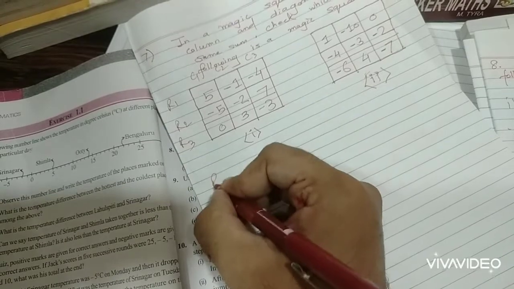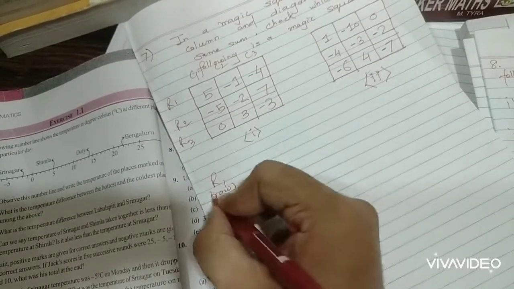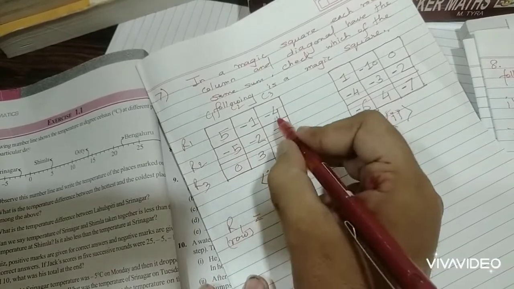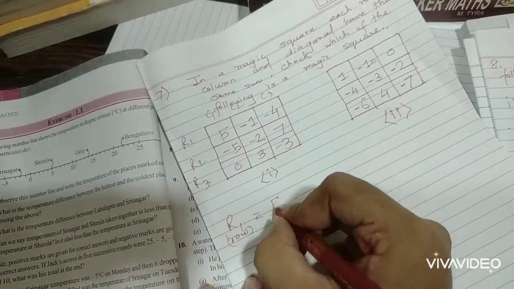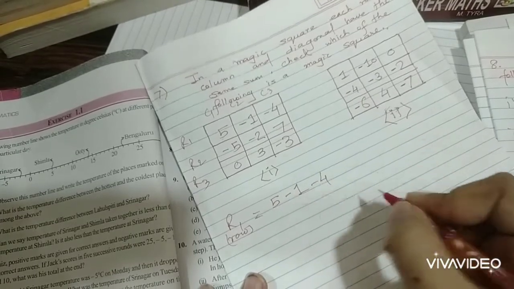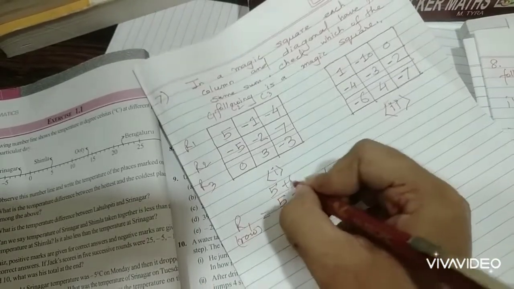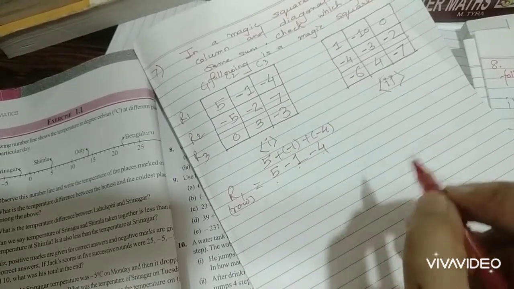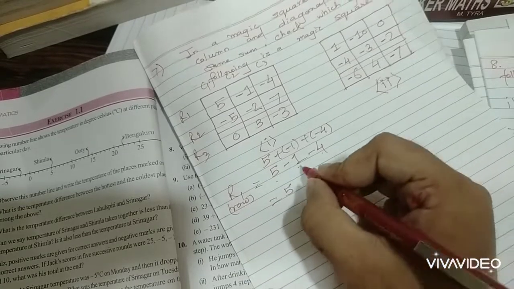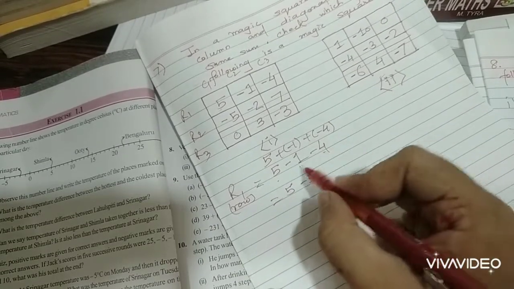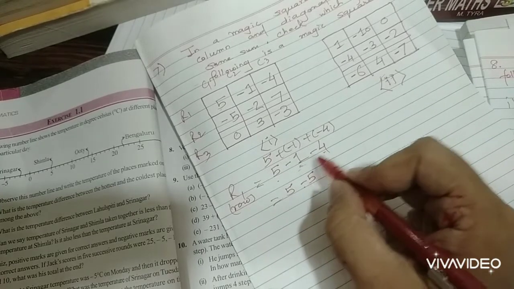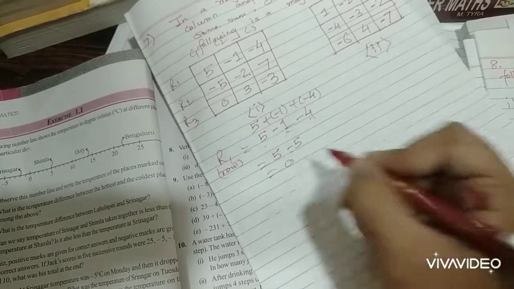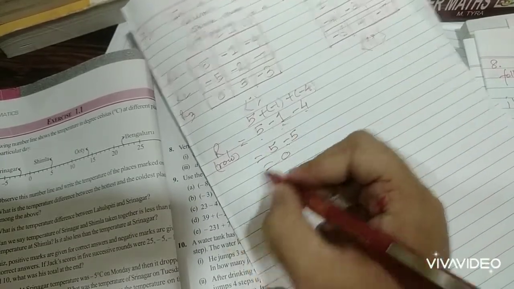R1, that is row 1, first row. What is the first row? Let us write 5, minus 1, minus 4 as the elements of row 1. If we add this, 5 plus minus 1 plus minus 4, what do we get? It is minus 5, because same signs mean addition and we give the common sign: 1 plus 4 is 5 and the common sign is minus. 5 minus 5 is 0. So the answer is 0. R1 is 0.